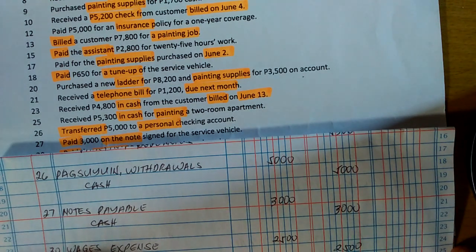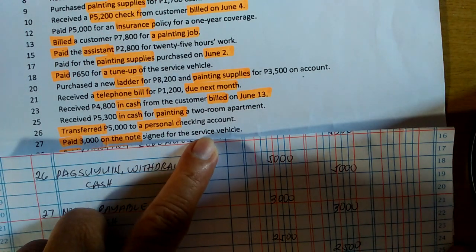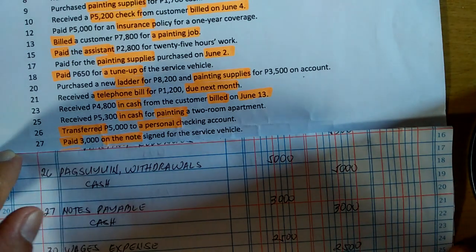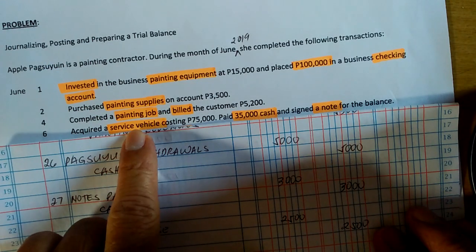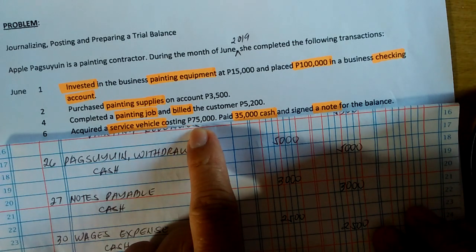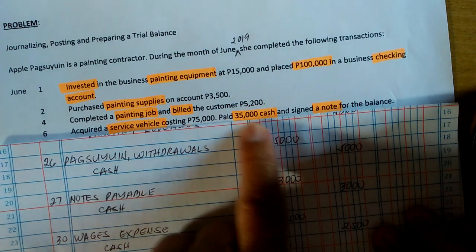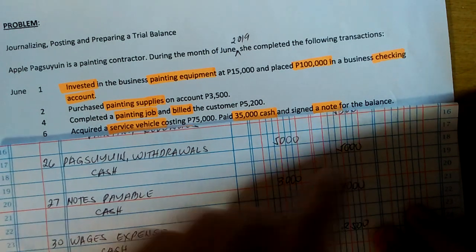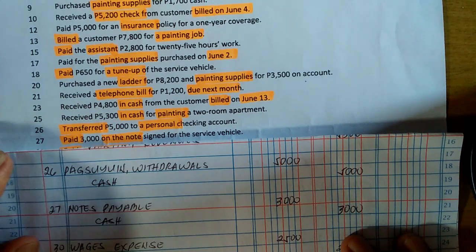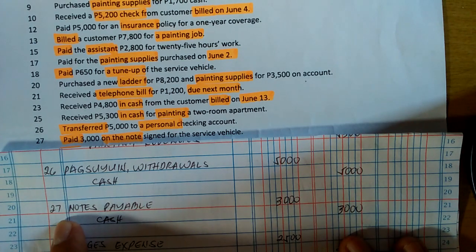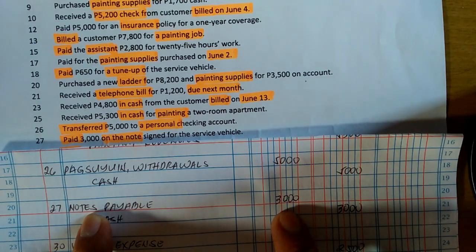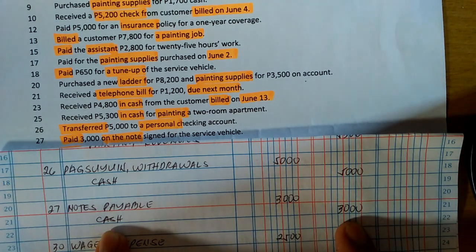On June 27, paid 3,000 on the note signed for the service vehicle. The service vehicle, on June 6, was bought for 75,000, paying 35,000 in cash, and issuing a note. So, on June 27, made partial payment of 3,000 on the note. So, debit, notes payable, 3,000, and credit cash, 3,000.